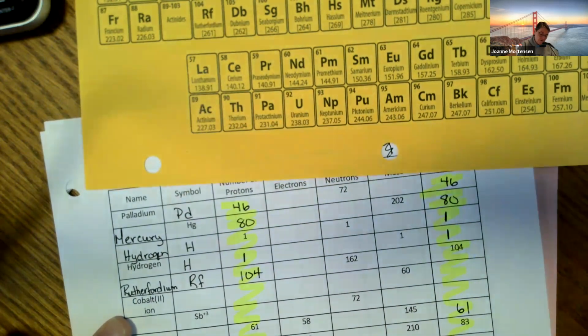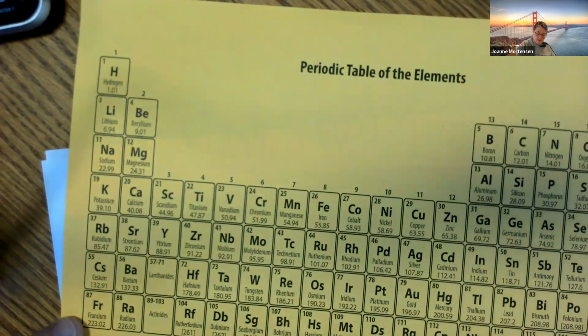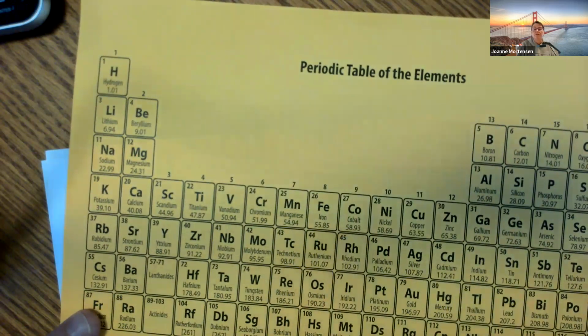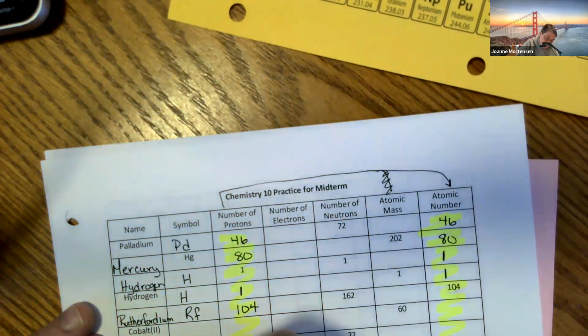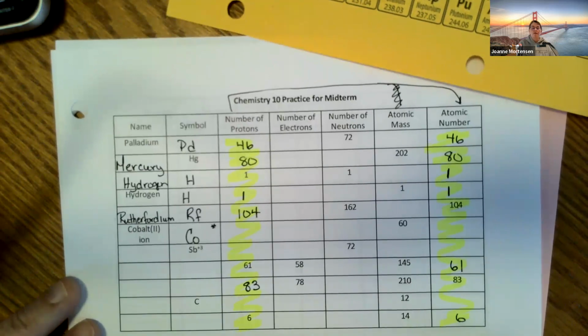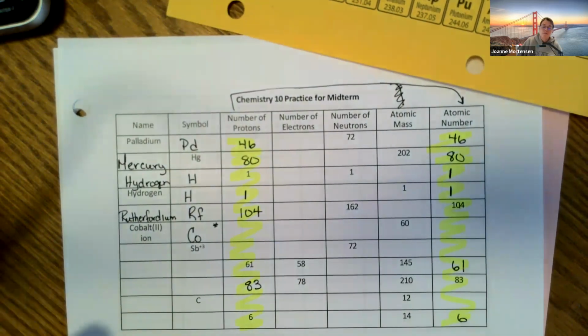All right. Now, cobalt-2. Oh, we got cobalt. Well, let's find cobalt. Oh, there it is. Number 27. I know it's going to be an ion. I know there's going to be a charge, but for now, I'm just going to write it's cobalt, CO, and I'm going to put a little star in the corner to remind myself that when I'm done, I need to make sure that it's got a charge on it.